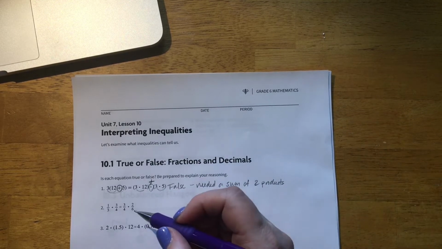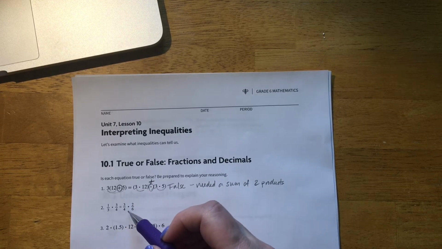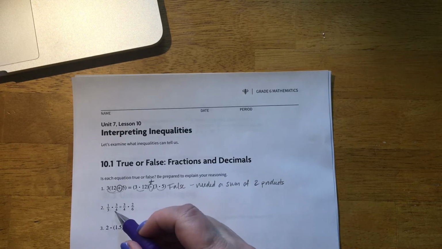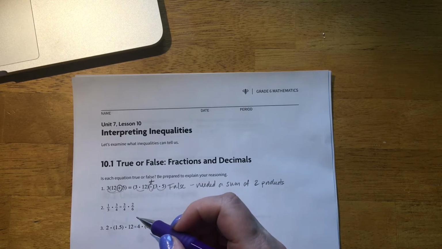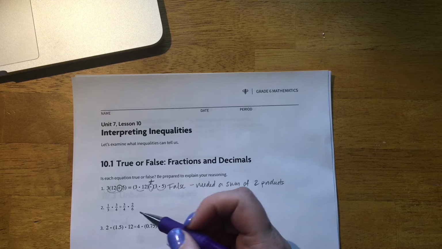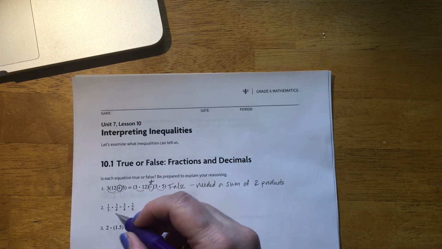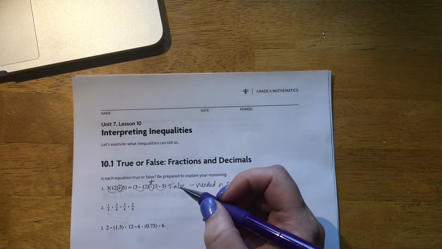Okay? Number 2. 1/3 times 3/4 equals 3/4 times 2/6. Okay, it looks like they just swapped the order of the 3/4. Here it was second and here it was first. But that's okay with multiplication, right? We know we can swap the order. That doesn't change the value. So the only thing we need to compare then is 1/3 and 2/6. Now at first glance, those do look different.